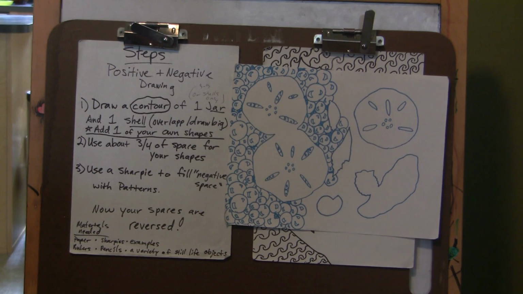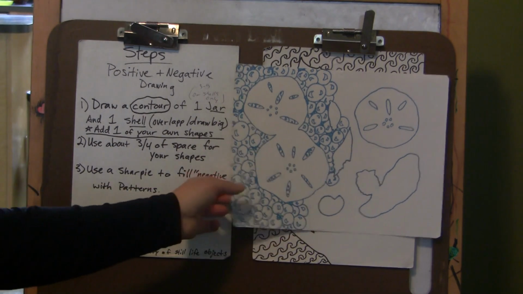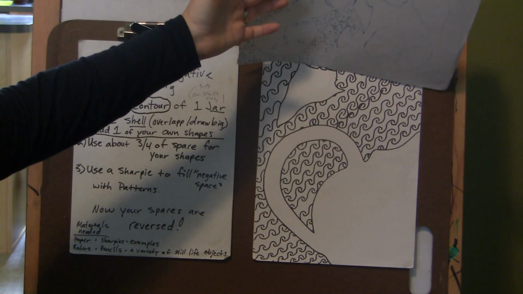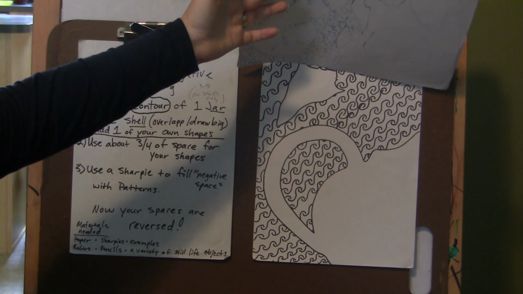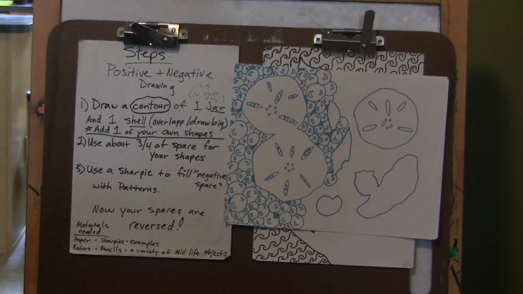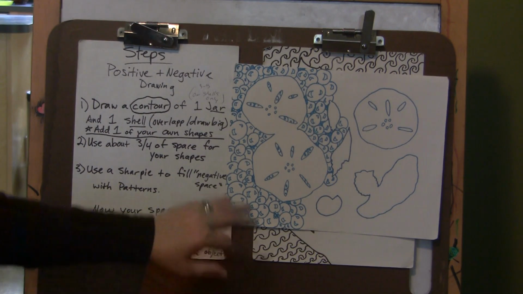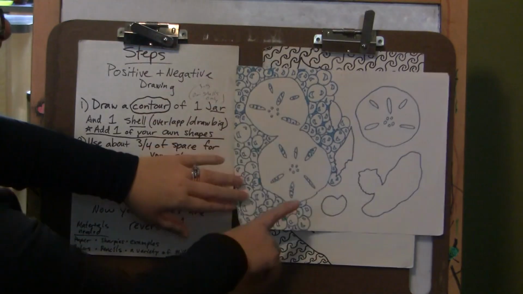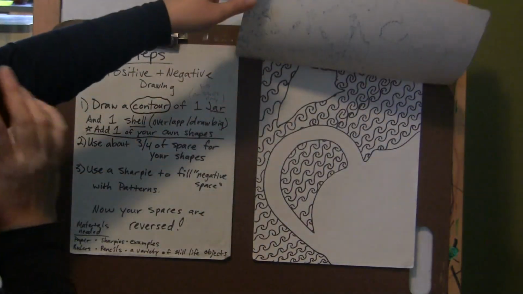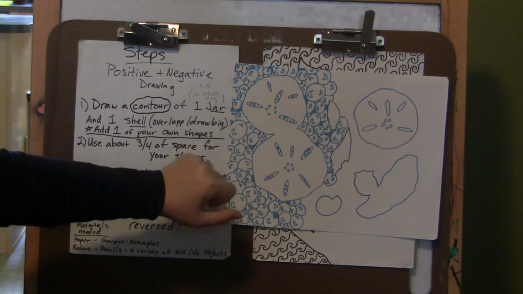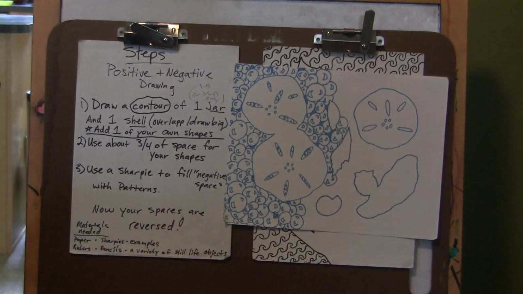So use about 3/4 of the space for your shapes. On this one, you'll notice it's a lot of blank paper, but the contour is the important part of those shapes. So unique contour. Use a Sharpie to fill the negative space. Once you have drawn your objects, maybe sometimes they're overlapping. Once you've drawn that, outline it in Sharpie. You could do a colored Sharpie, you could do a black Sharpie, whatever you'd like.